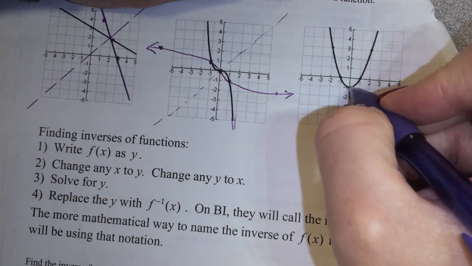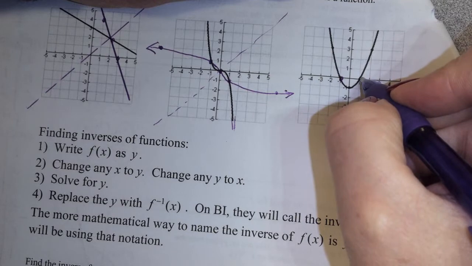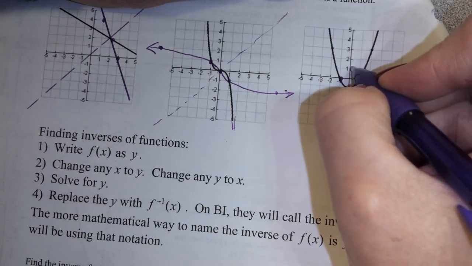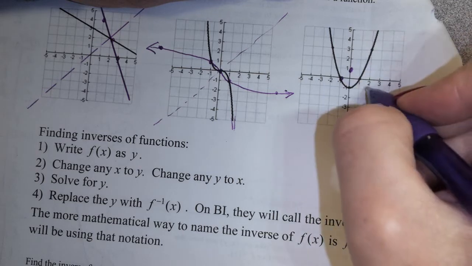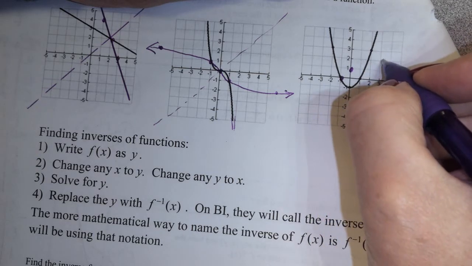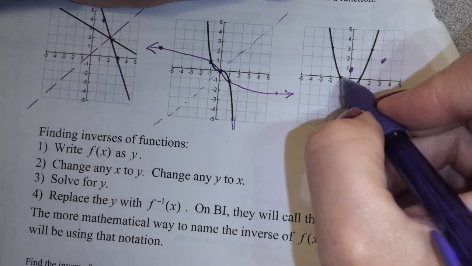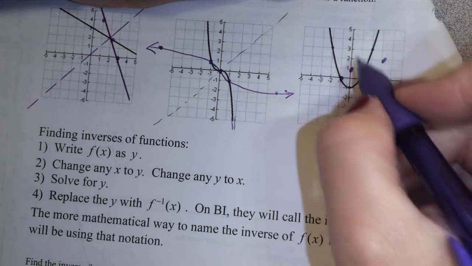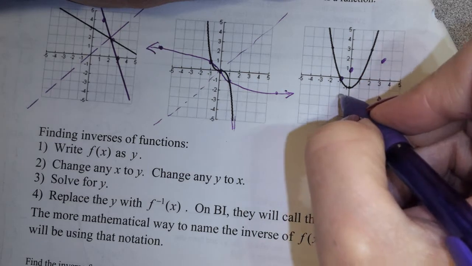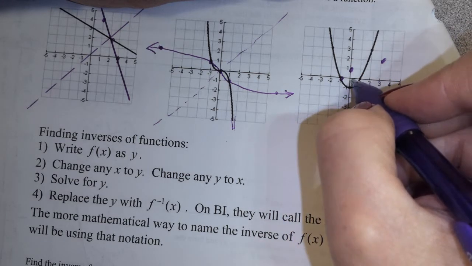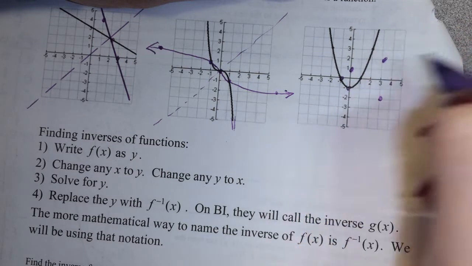I have the point (0, -1). Now I'm going to have the point (-1, 0). I've got the point (1, 0). Now I'm going to have the point (0, 1). I have the point (2, 3). So now I'm going to have the point (3, 2). This point right here is going to be (-2, 3). So now I'm going to have the point (3, -2). And this point right here is going to be (-1, 0). Now I'm going to have (0, -1).